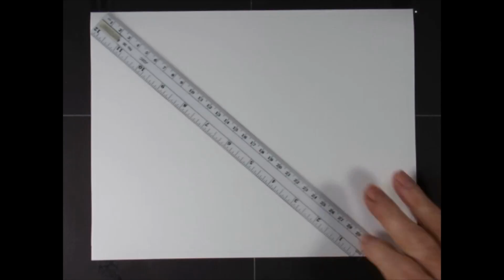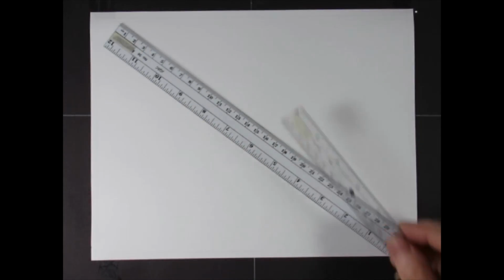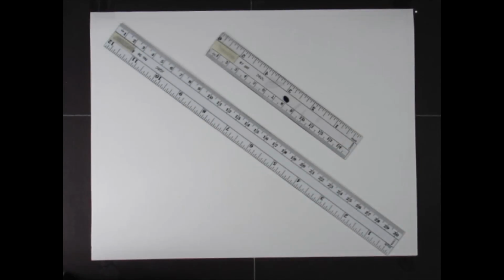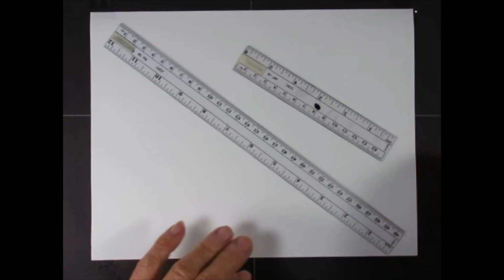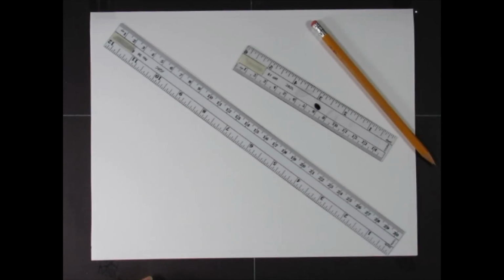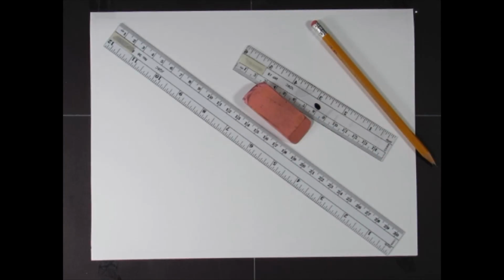But today we're going to try to have you work with me. So what you're going to need is just a regular ruler. I have a regular 12-inch ruler, or with 30 centimeters, and I have a small ruler there that is 6 inches, or 15 centimeters. You're going to need a pencil, a regular pencil, and an eraser. And I would like for you to get this here and work with me.